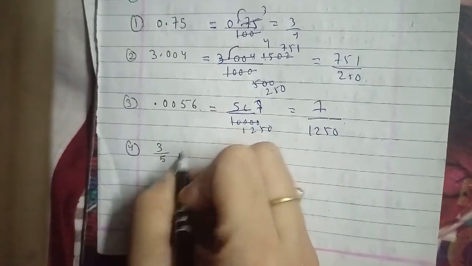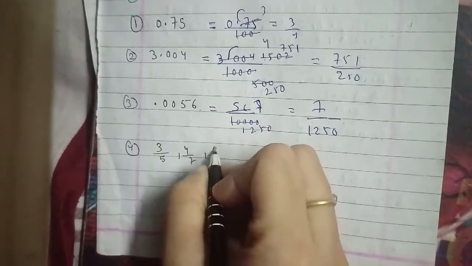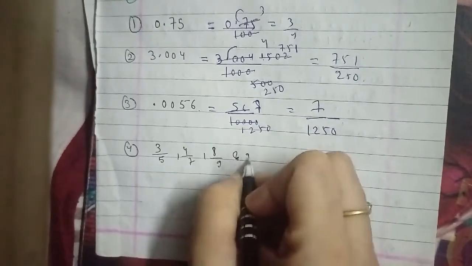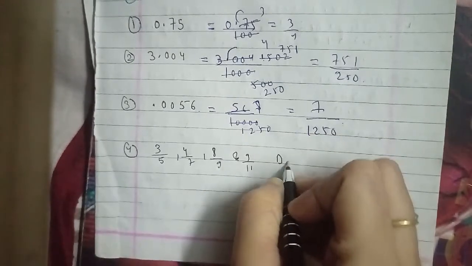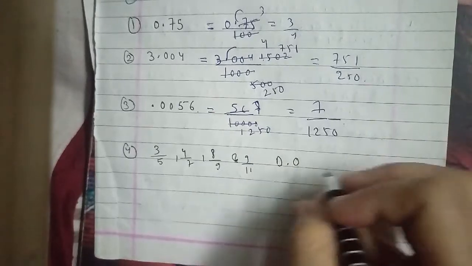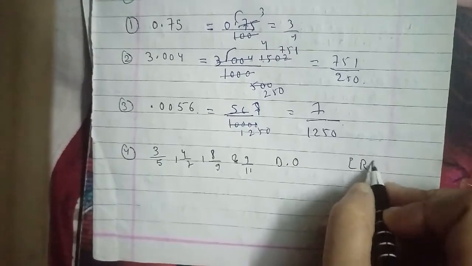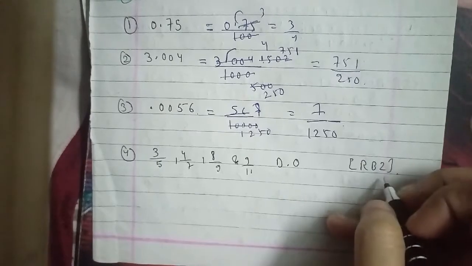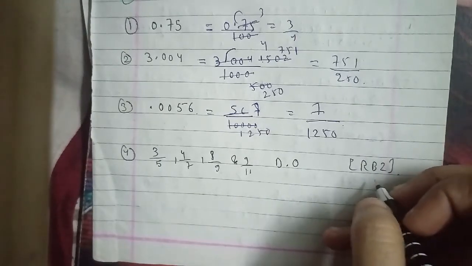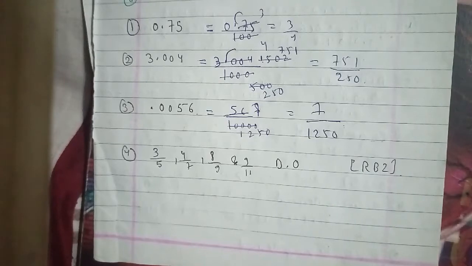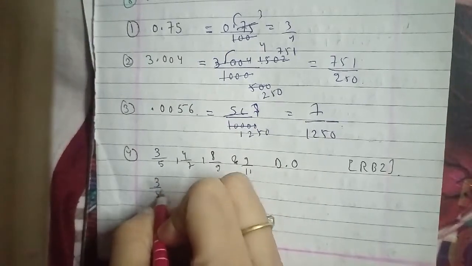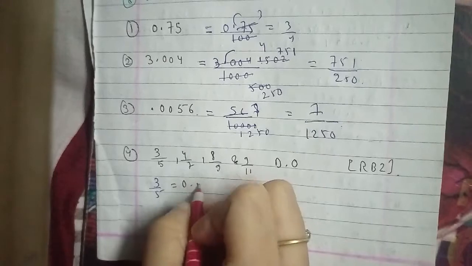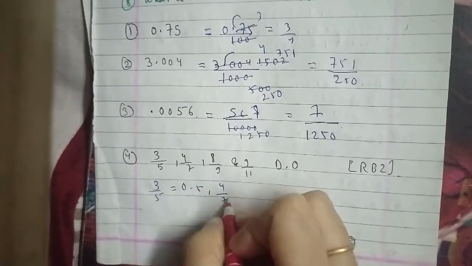This is a very important question because it has been asked in a RAI examination paper, and it is very important from the competition point of view. For the solution, we can say that 3 by 5 is equal to 0.6, 4 upon 7 is equal to 0.571, 8 upon 9 is equal to 0.88, and 9 upon 11 is equal to 0.818.